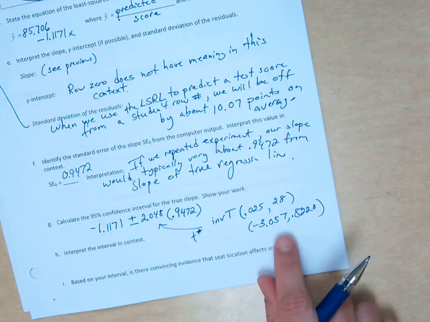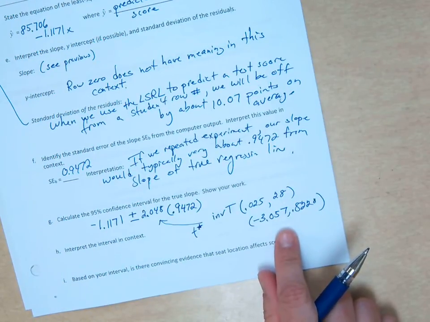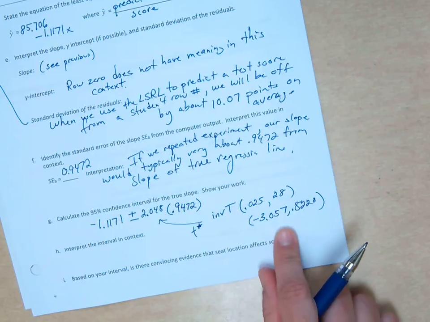So could our actual slope potentially be 0? Yes. So since 0 is plausible, we cannot say that there is an association between test score and row number.